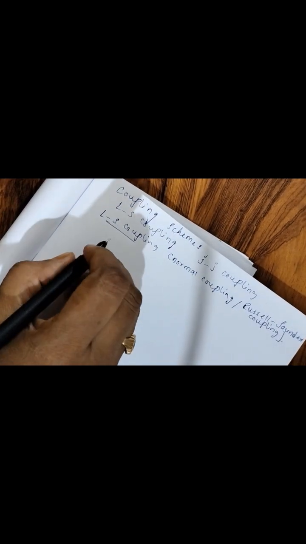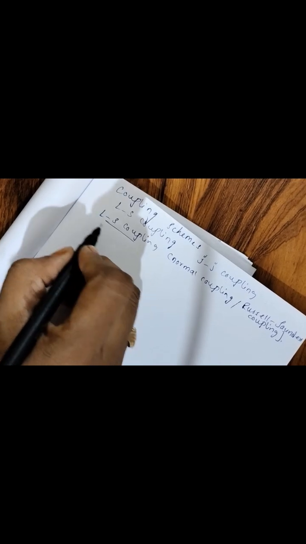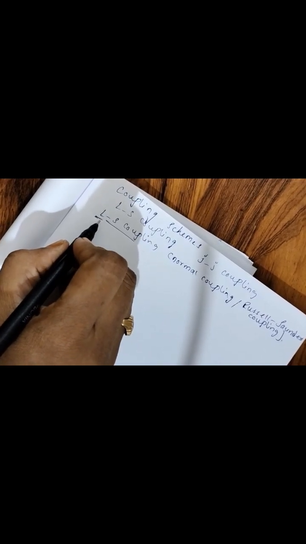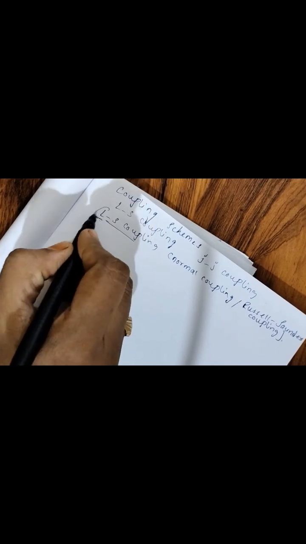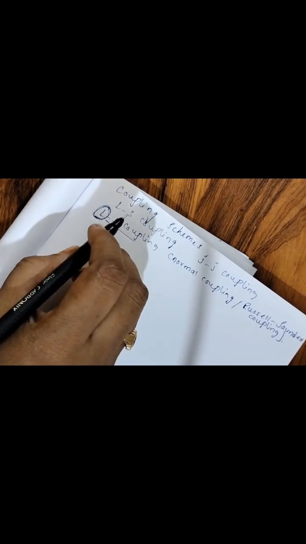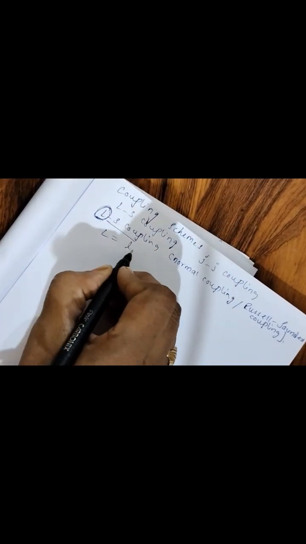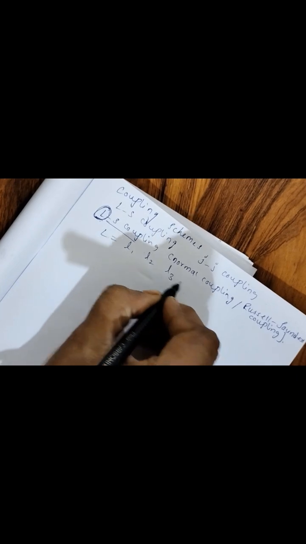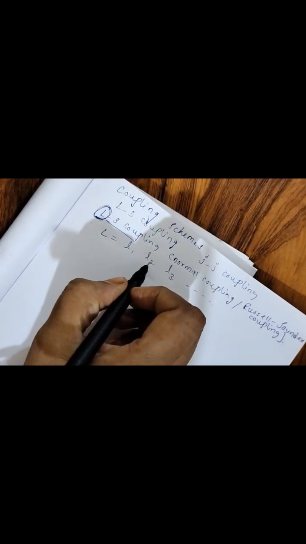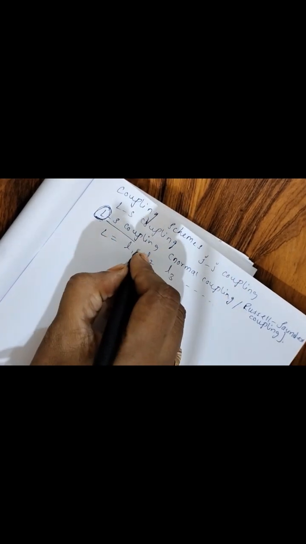In this coupling, the individual L values of each and every electron combine to give the total angular momentum. If L1, L2, L3 and so on are the orbital angular momenta of those particular electrons, then the summation L1 plus L2 plus L3 plus so on gives the resultant angular momentum.